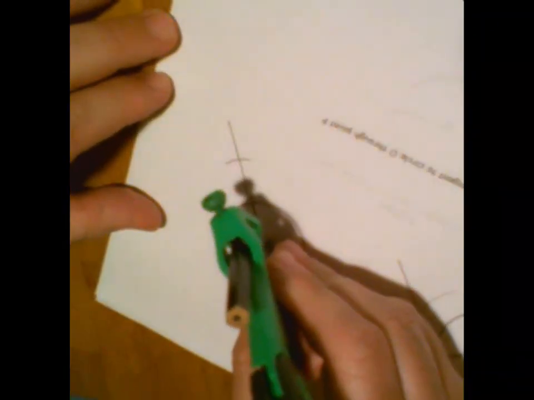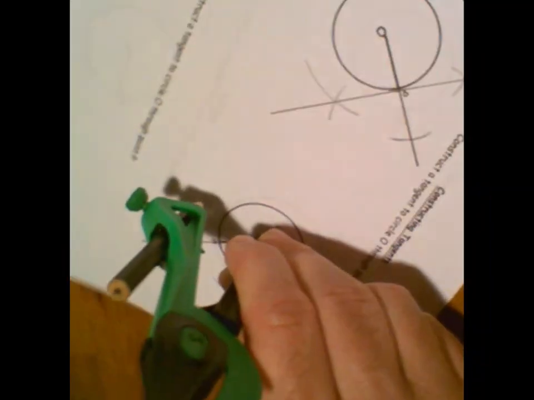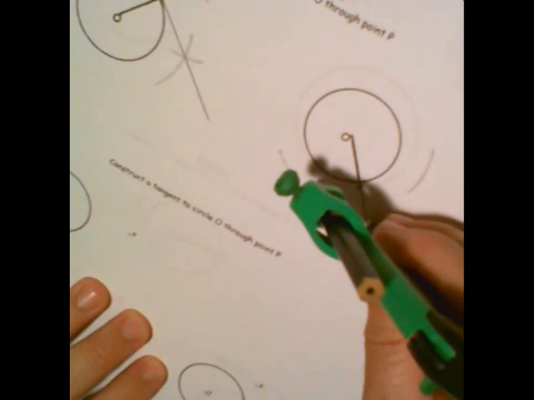So I'm going to go more than halfway, above and below. And then from this side, above and below.